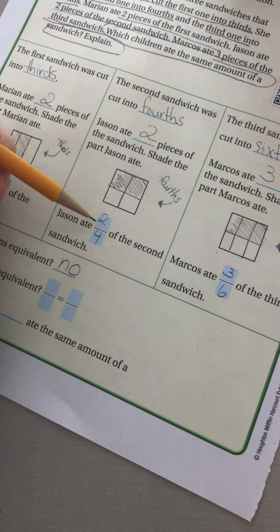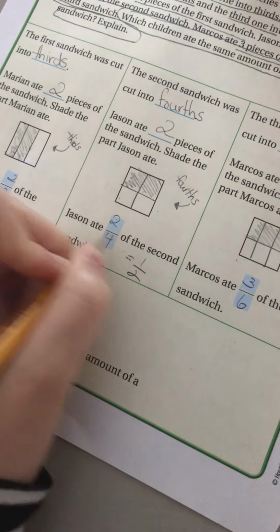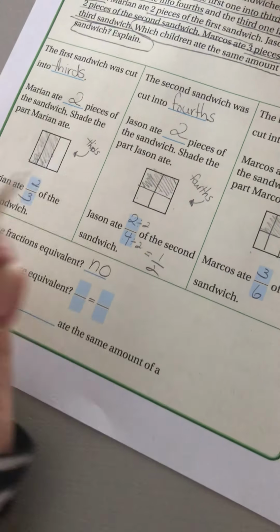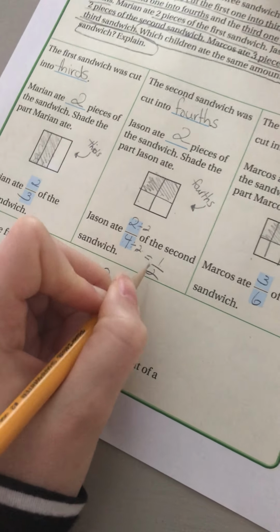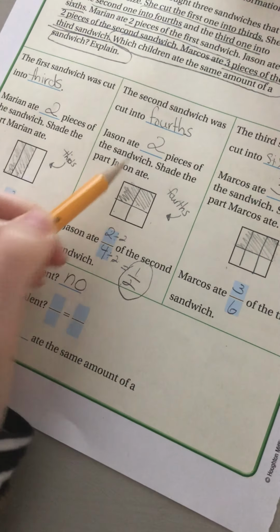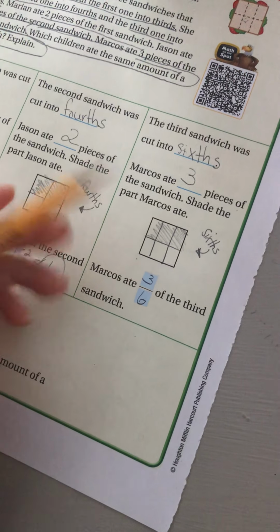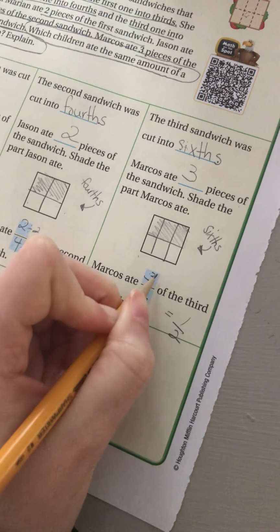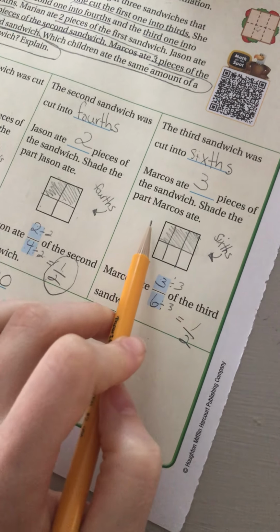And you can look at it as, okay, 2/4 is the same thing as 1/2, correct? Just like you can multiply top and bottom by the same number, you can divide to go back, right? So 2 divided by 2 is 1 and 4 divided by 2 is 2. So Jason ate technically 1/2 of his sandwich, and you can see that in the picture here. Now over here, 3/6, 3 is 1/2 of 6, right? 3/6 is equivalent to 1/2 as well. Okay, and you can see that by the picture, he also ate 1/2 of his sandwich.